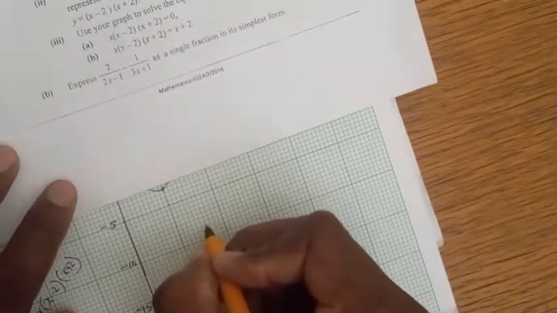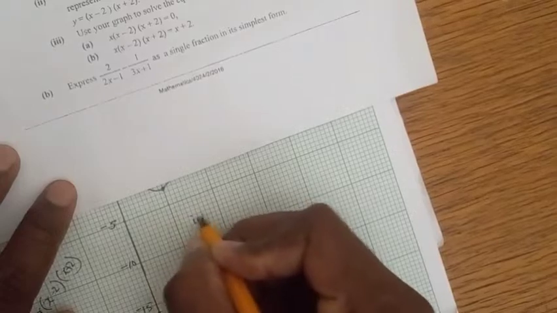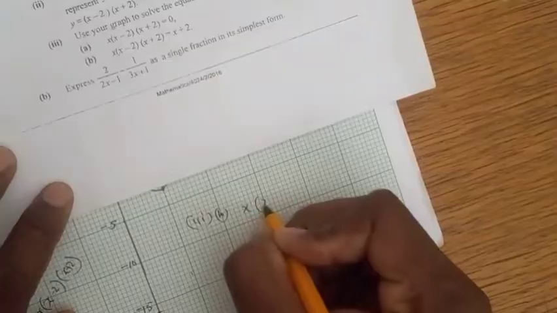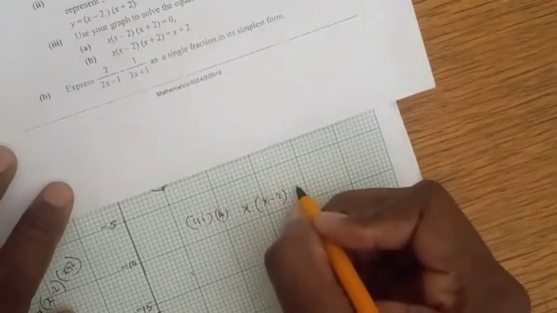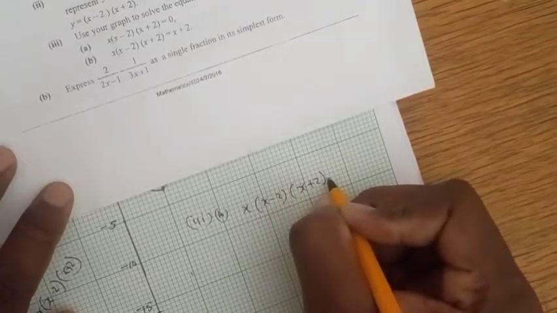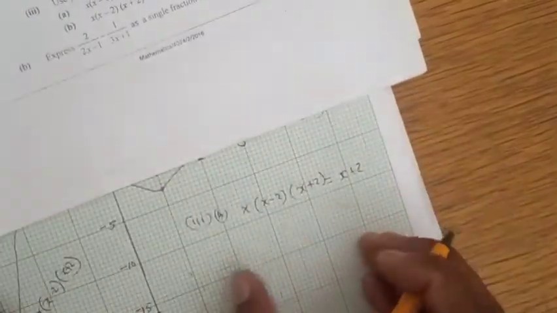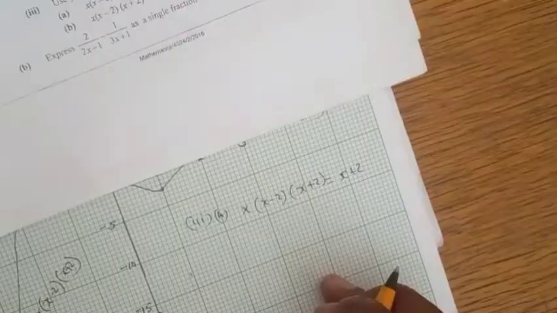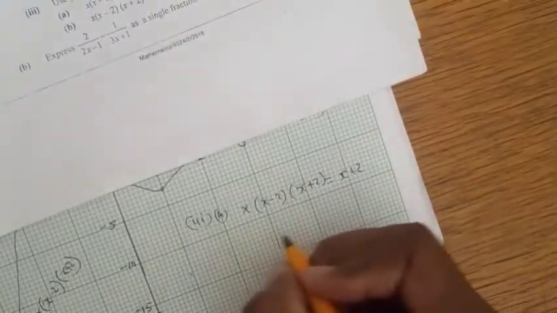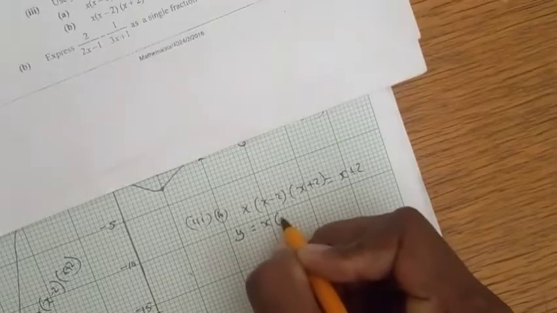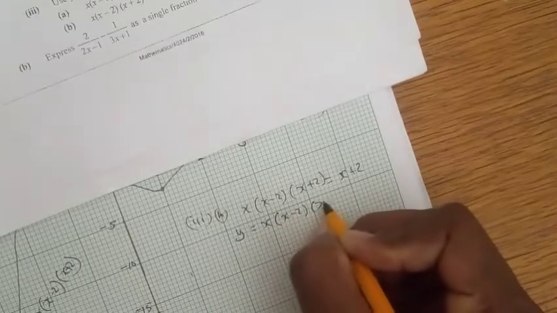So let us write this part just here down. We can say this is Roman numeral 3b, where we are being asked to solve x(x - 2)(x + 2) = x + 2. So as we did on the first one, just divide this into the original equation. What remains is the value of y. So we're going to say y is equal to x(x - 2)(x + 2).